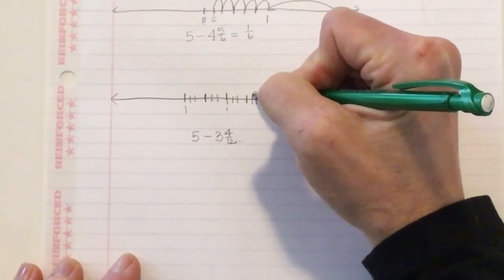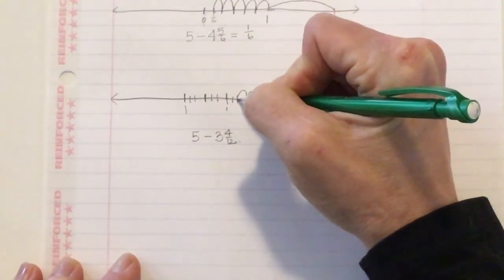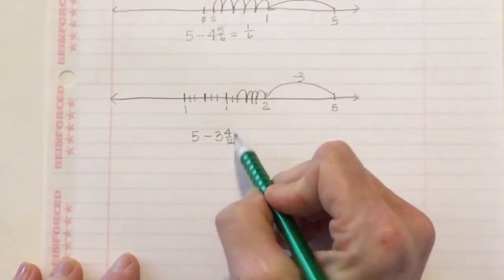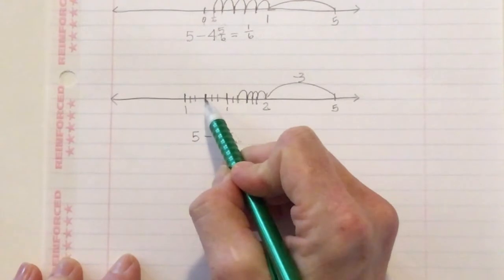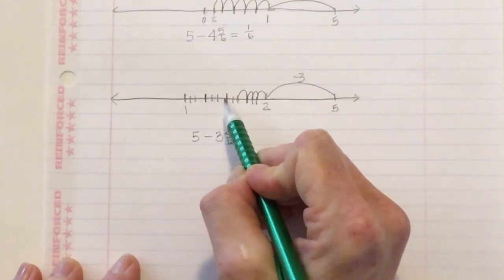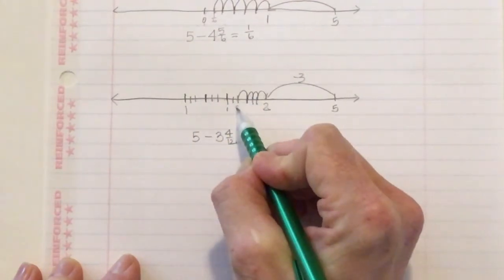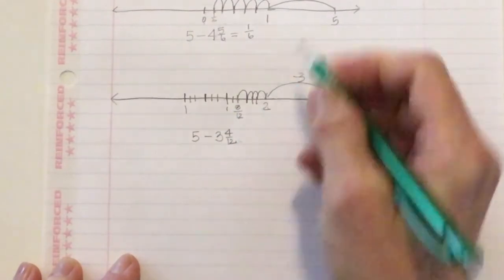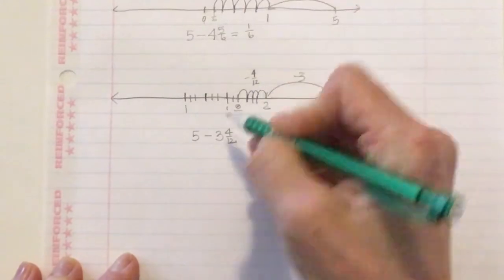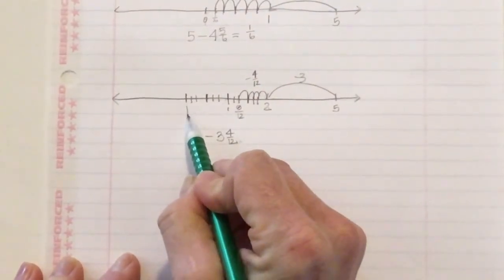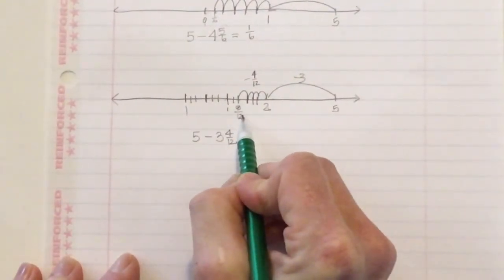1, 2, 3, 4. So now I need to see where I have ended up. 1, 2, 3, 4, 5, 6, 7, 8. 8/12. Oh, I forgot to write that I took away 4/12. So I have ended on 1 and 8/12.